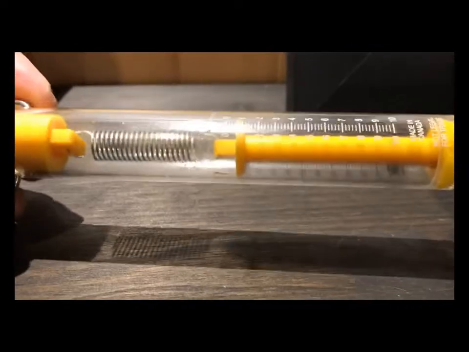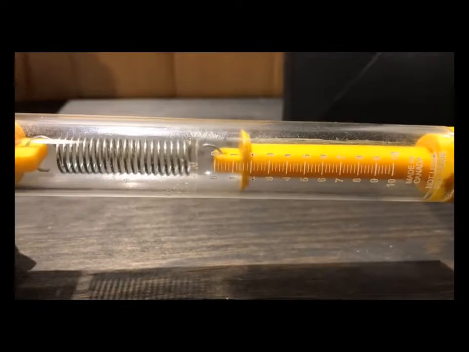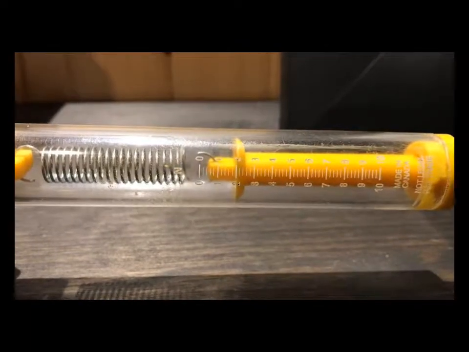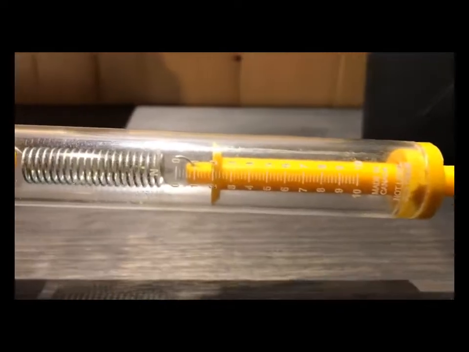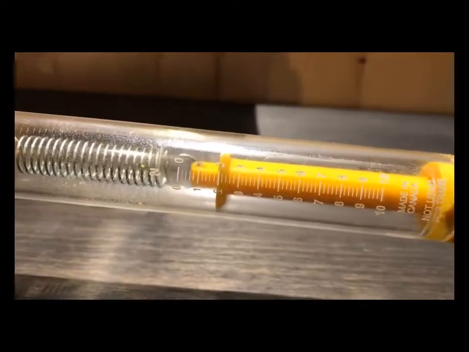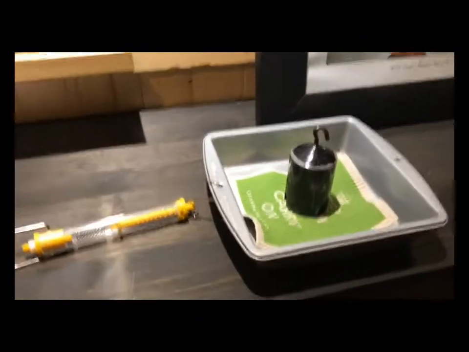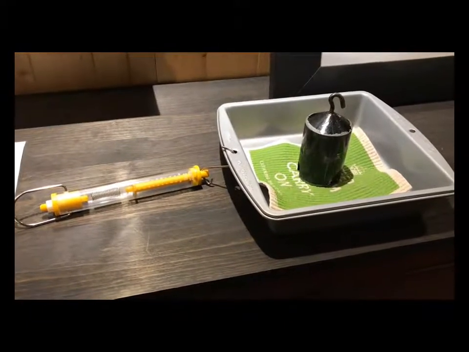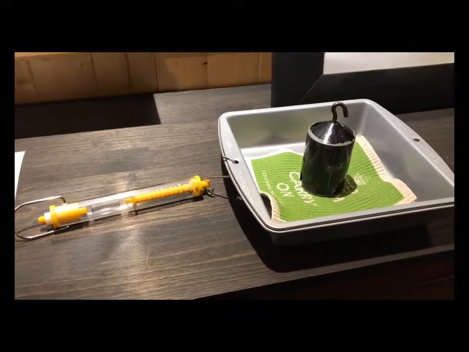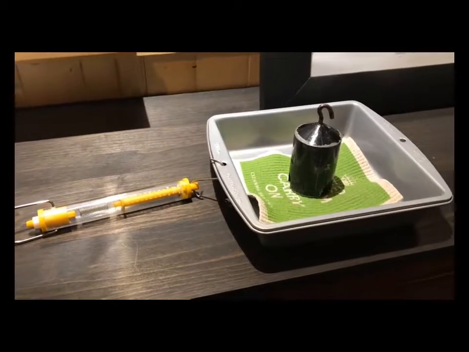So the amount to get it to slip, okay, let's see, we'll get to about, there's 3, and pulling at a constant 2. Okay, so for that apparatus, there was a static friction force of 3 newtons I had to overcome, and a 2 newton kinetic friction force as I kept pulling it.